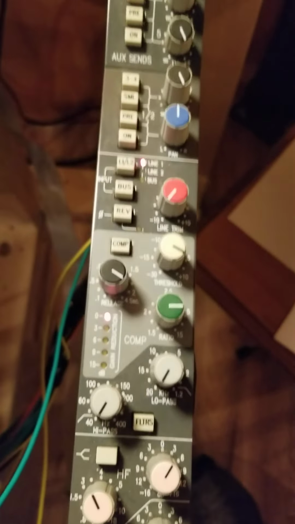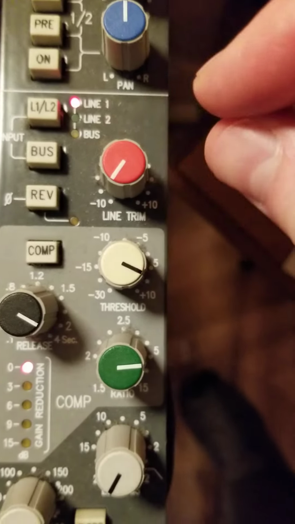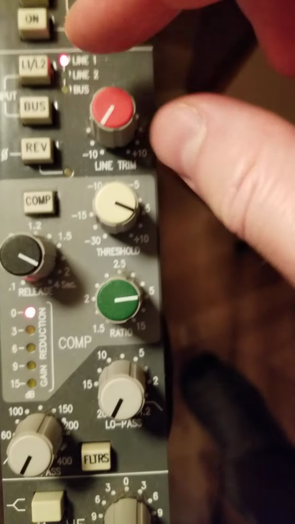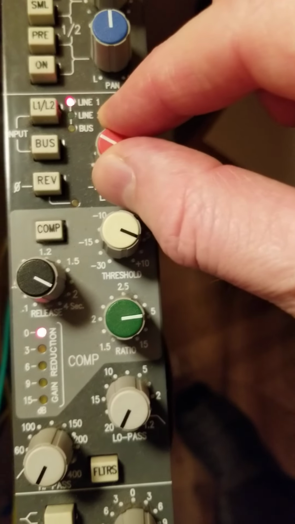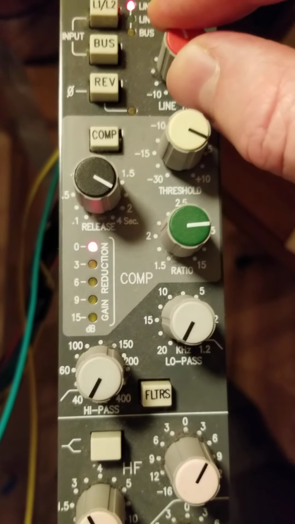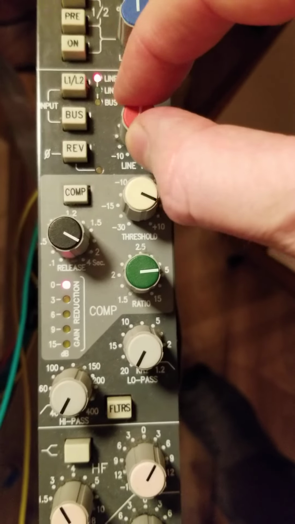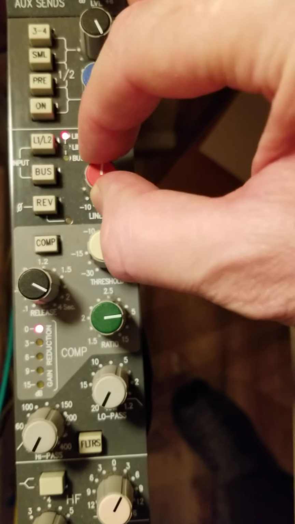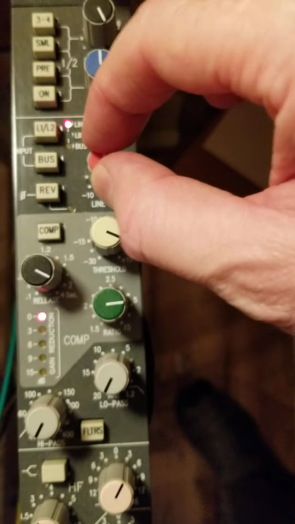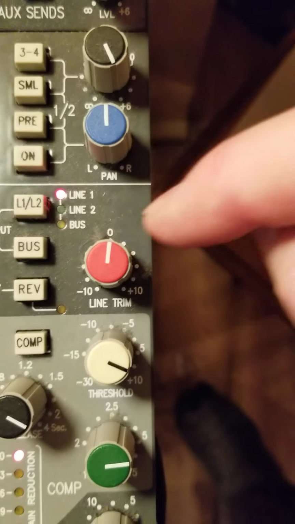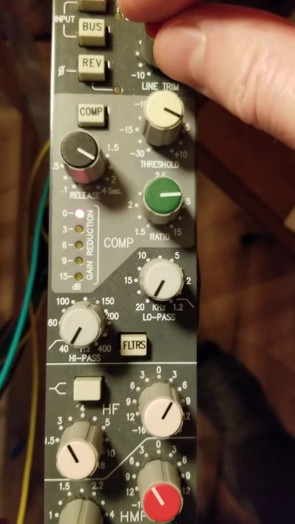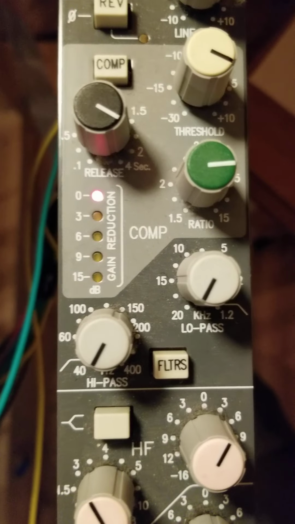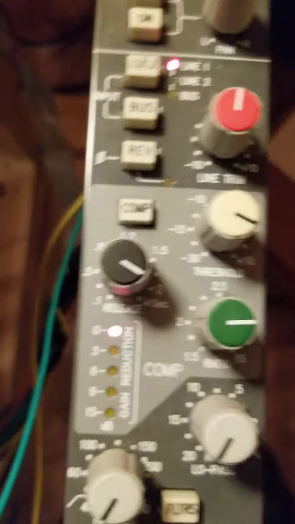Okay. So the way that I found works really well here is to turn up the line trim until I start seeing, okay, it's detented in the middle, so this is exactly halfway at 0. You can see we're already starting to get 3 dB of compression there.